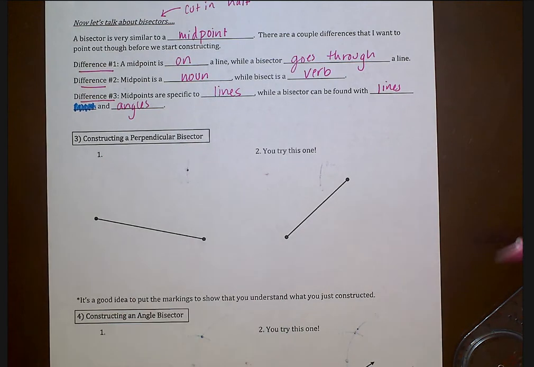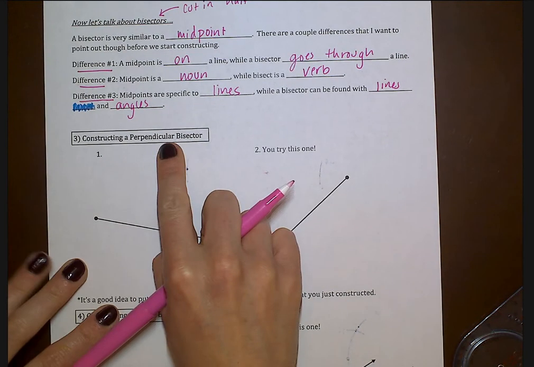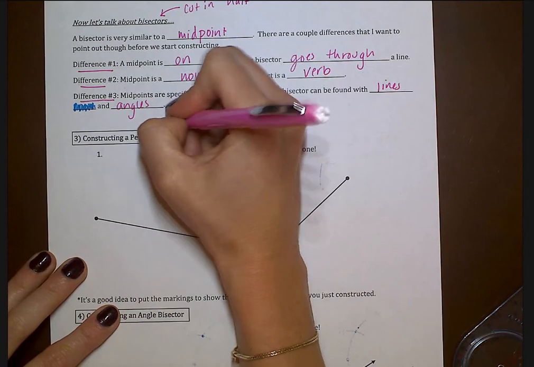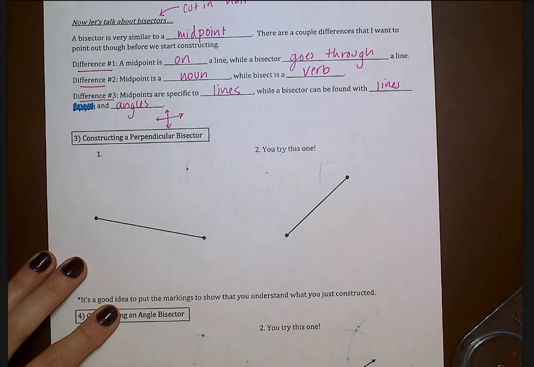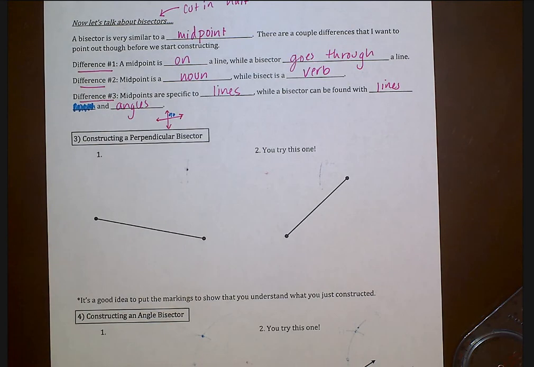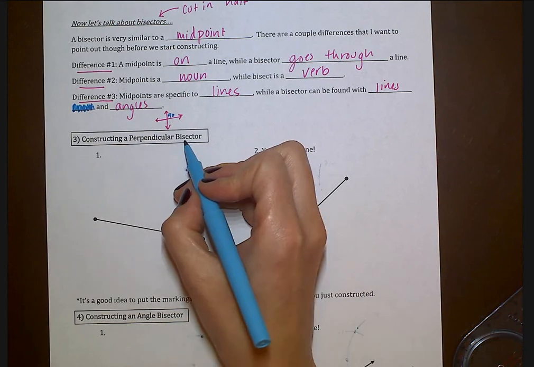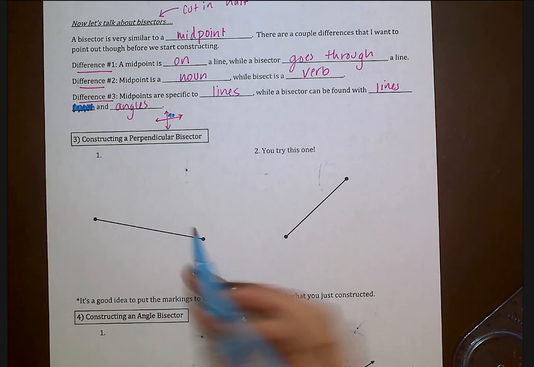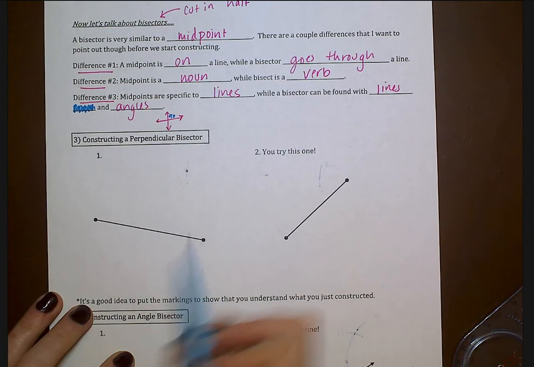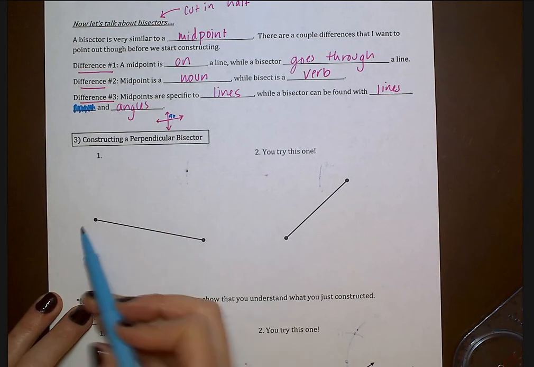Now, if you don't know what perpendicular means, perpendicular lines, hopefully you remember this from algebra, they're lines that meet at a right angle. So 90 degrees. So they're going to be like a perfect cross like that. Bisect means cut in half. So basically, I need to create a line on this line segment right here that's cutting it in half at a right angle.